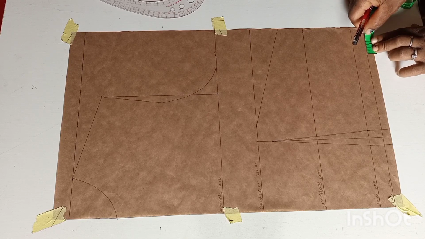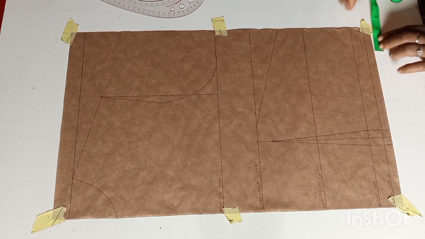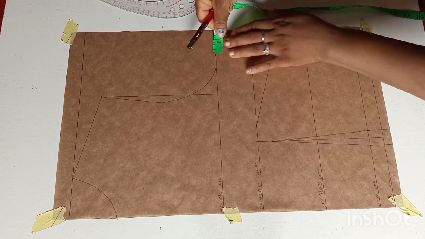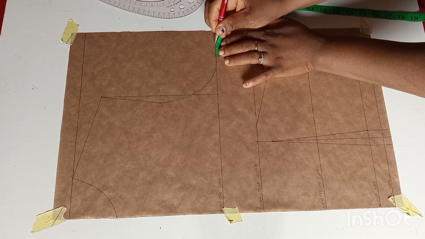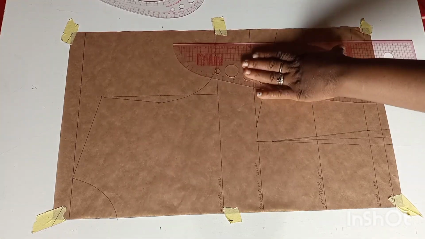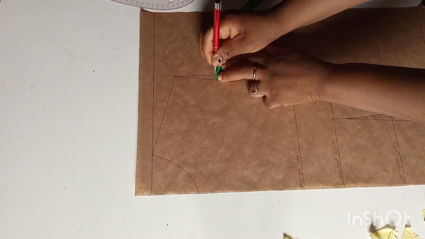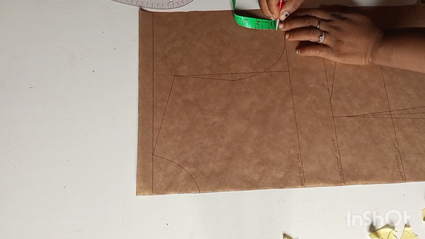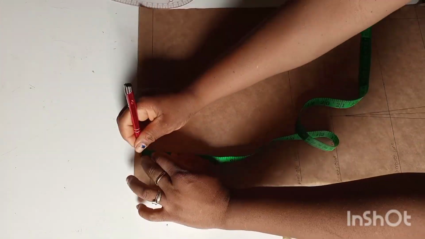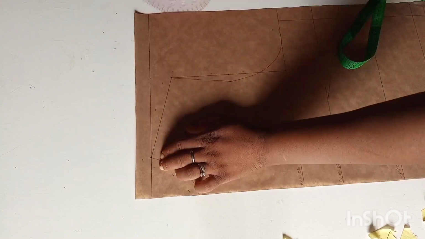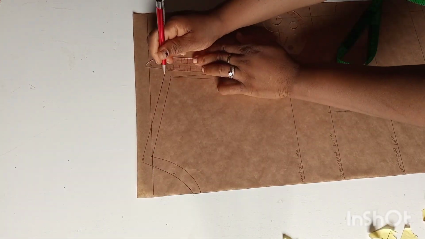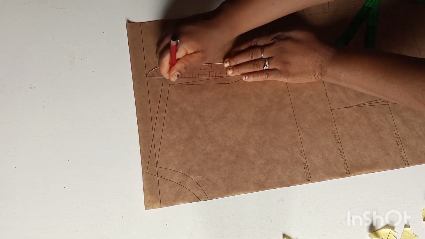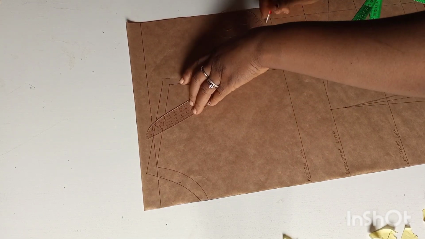Now I'm marking my waist measurement plus 1 inch. Then I added 0.5 inches allowance. So I went back to the bust to add 0.5 inches allowance too. Then I'll connect it. So I'll add half inch sewing allowance round. Then connect them.